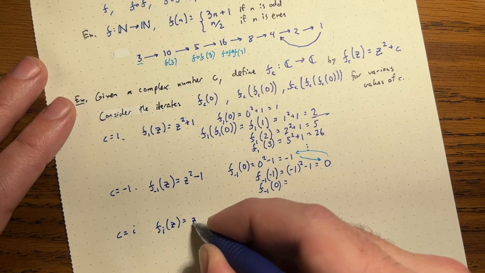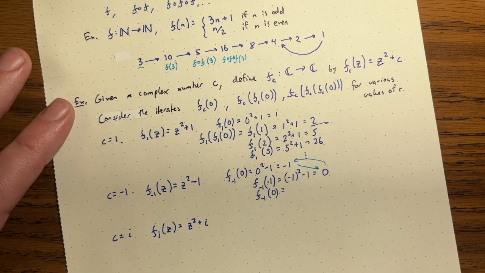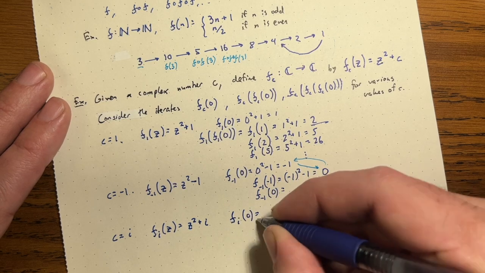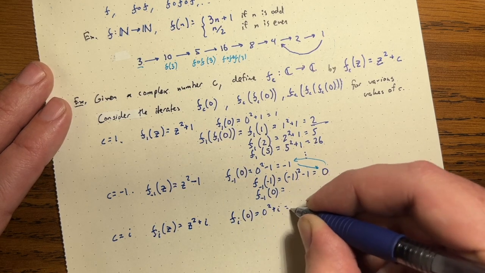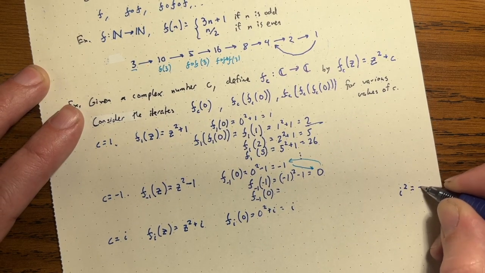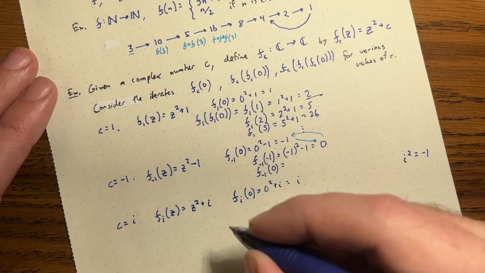We've got this function now, z squared plus i. That's my function I'm going to iterate. And so we plug in 0, we get 0 squared plus i, which is i. Remember, i is a number that has the property i squared is -1. We might need to use that in a second. Let's feed in i now.